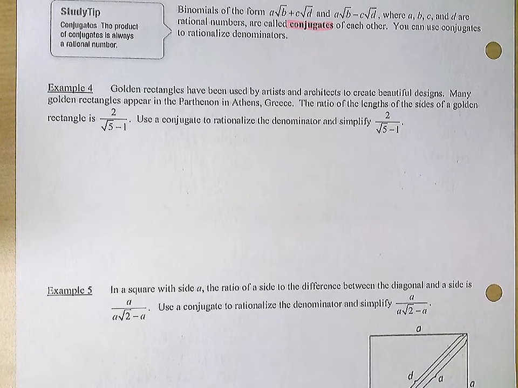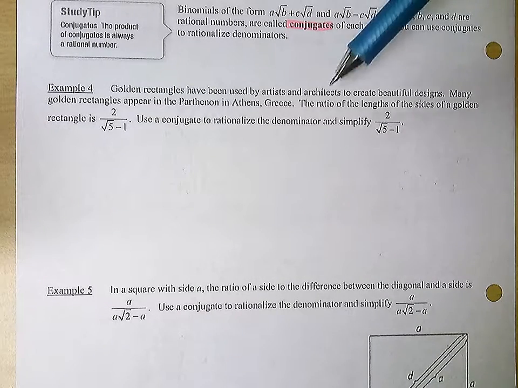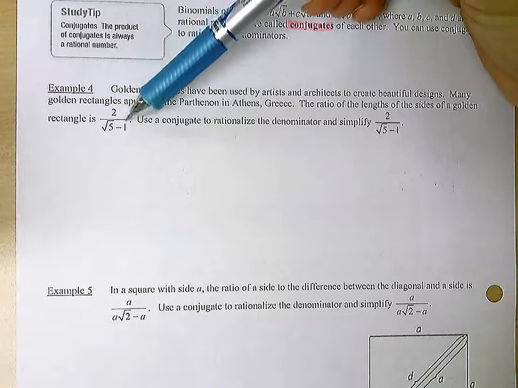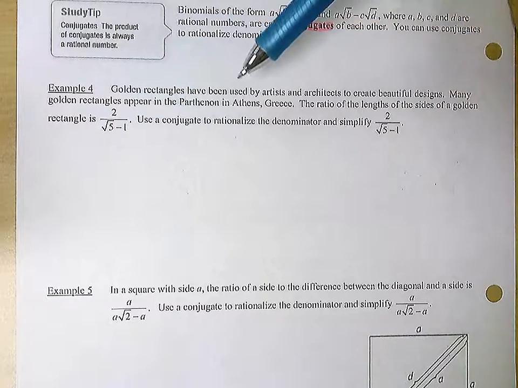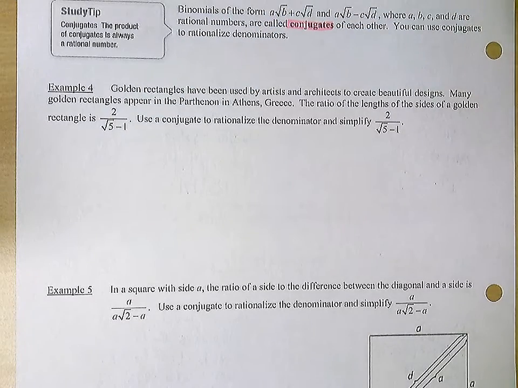Golden rectangles have been used by artists and architects to create beautiful designs. Many golden rectangles appear in the Parthenon in Athens, Greece. The ratio of the lengths of the sides of a golden rectangle is 2 over the square root of 5 minus 1. We want to use a conjugate to rationalize the denominator and simplify that fraction.